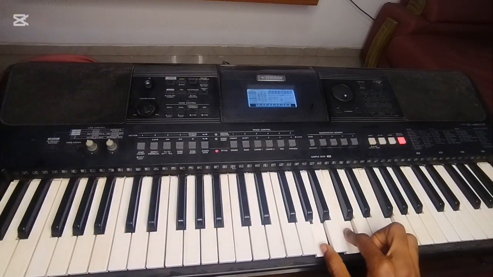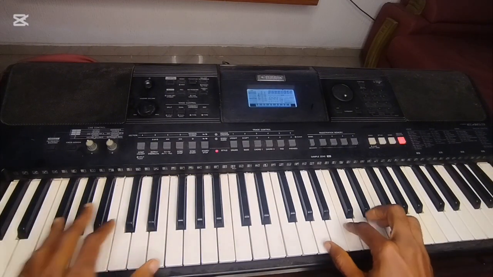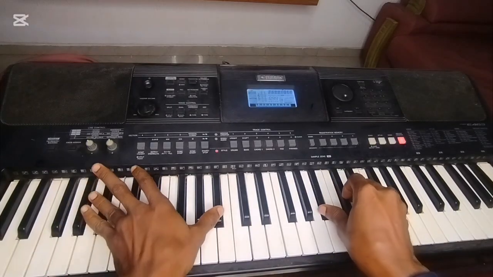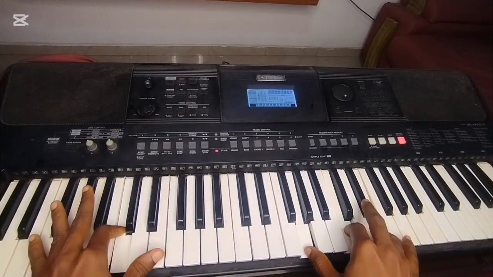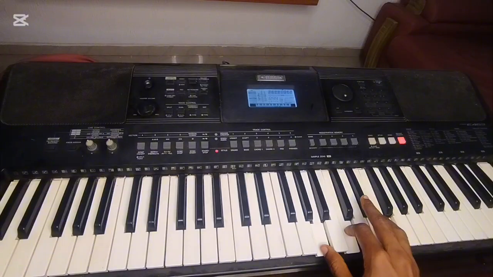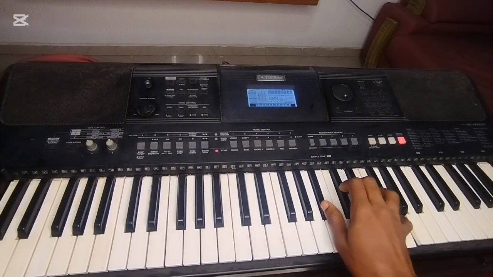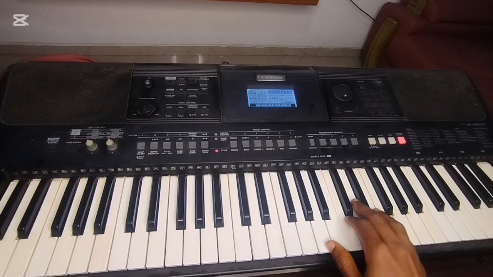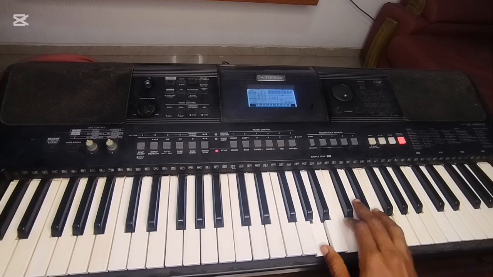This is your first inversion. Same progression, your do, your fa, your sol, your do, as your 1, your 4, your 5, back to your 1. You are there. So this is your mi, sol, do.